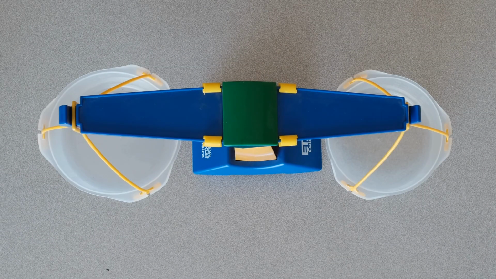Hi grade ones! Today we will be learning about measurement, and this week I want to teach you about lighter and heavier and also how to use a ruler. So first we're going to start off talking about lighter or heavier.